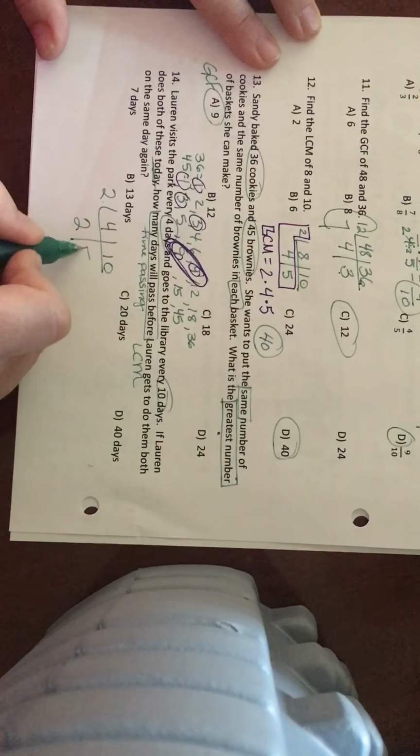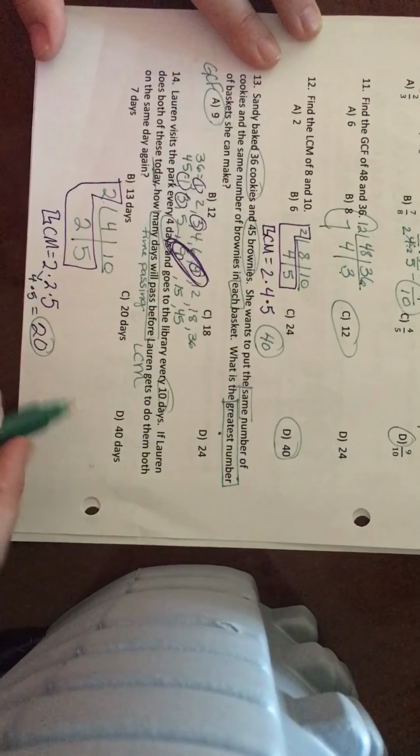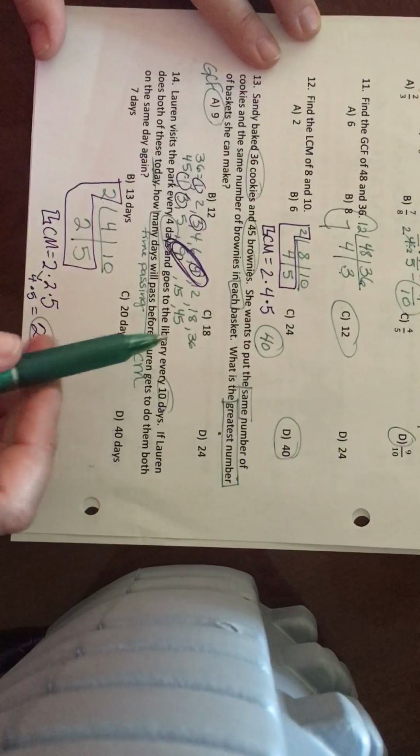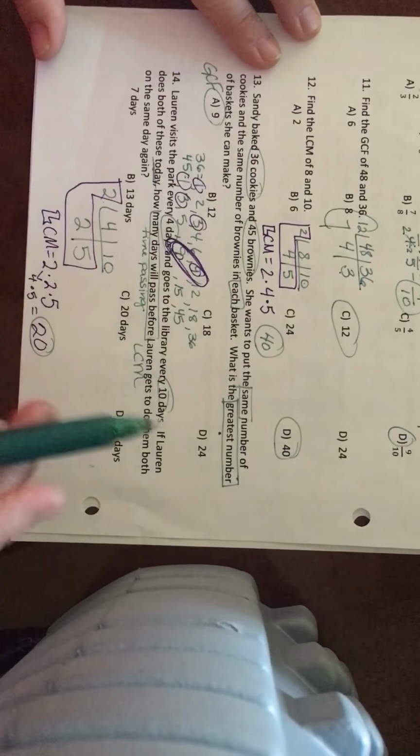Let's go ahead and do the ladder on this one since I didn't do it last time. It's going to give me 2. 10 divided by 2 is going to give me 5. I am creating my LCM, which is going to be 2 times 2 times 5. 2 times 2, 4. 4 times 5 is giving me 20. So next time she will be doing both, going to the park and to the library, will be 20 days from today.